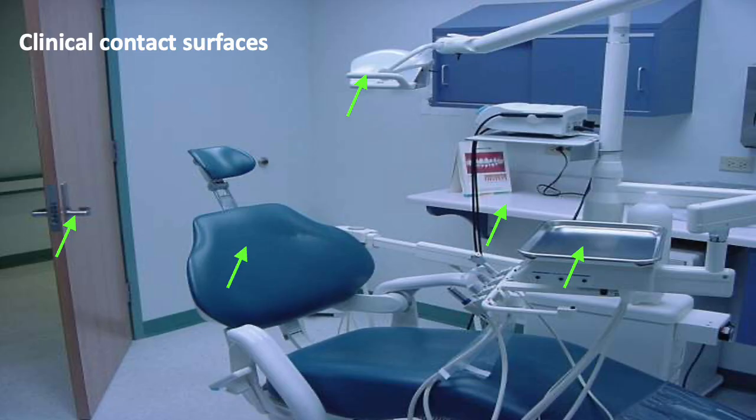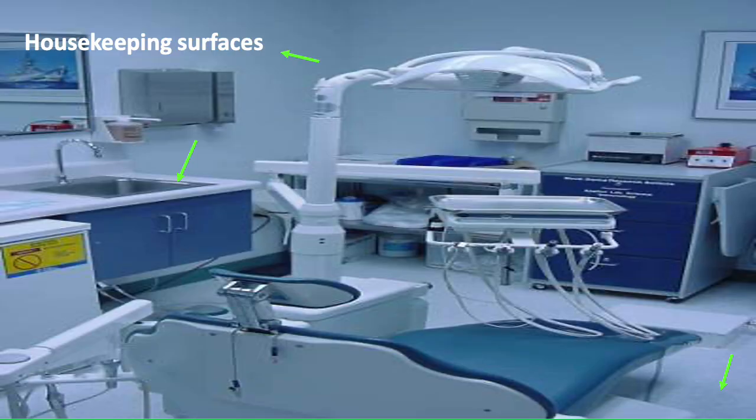In the dental clinic, we must know the clinical contact services and the housekeeping services, because for each service there is a person responsible for it, and the type of disinfectant is different according to the type of service. Some examples of the clinical contact services are light handle, countertop, bracket tray, dental chairs, and the door handle. The housekeeping services examples are walls, sinks, and floors.